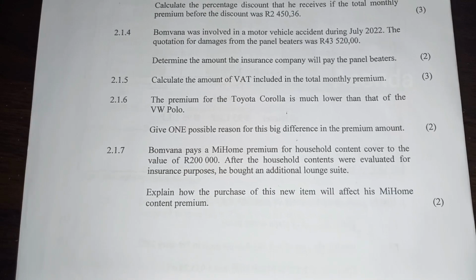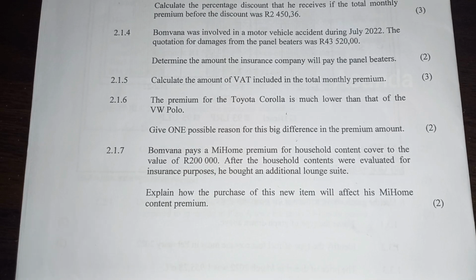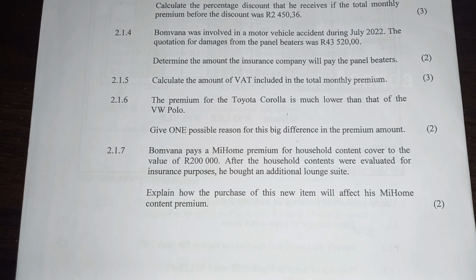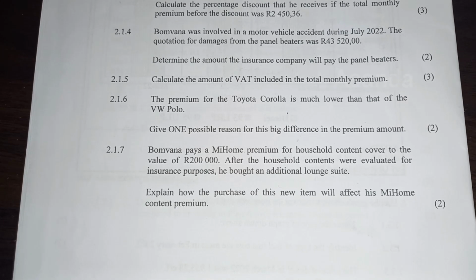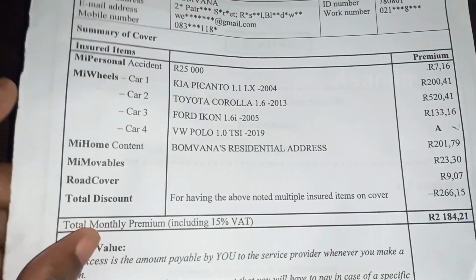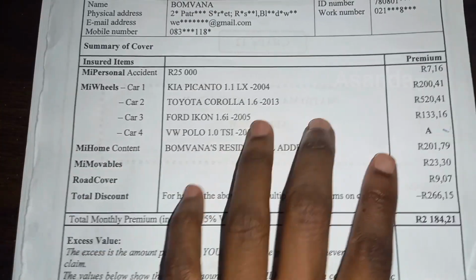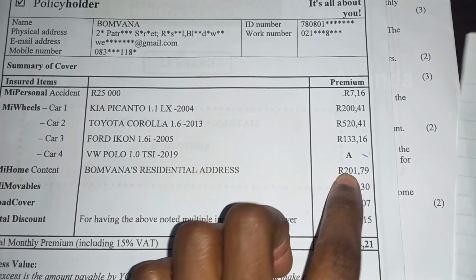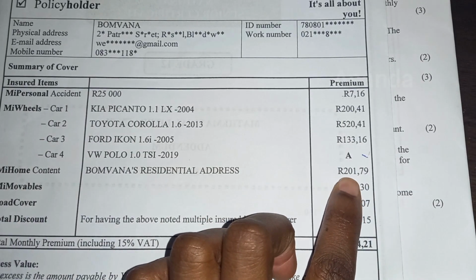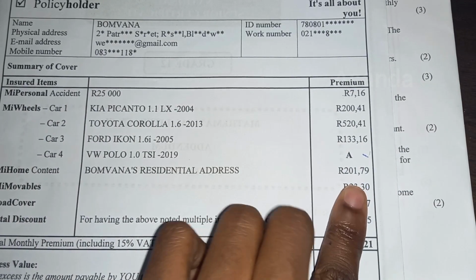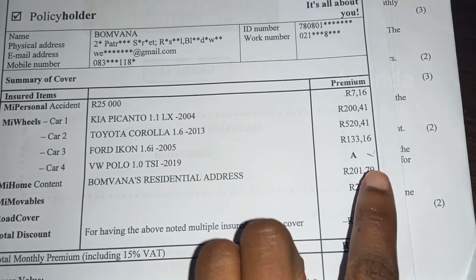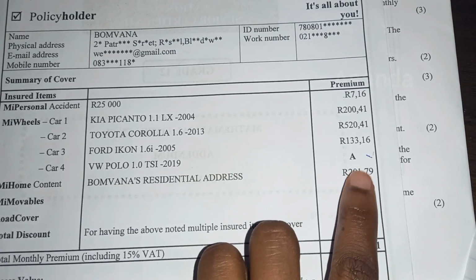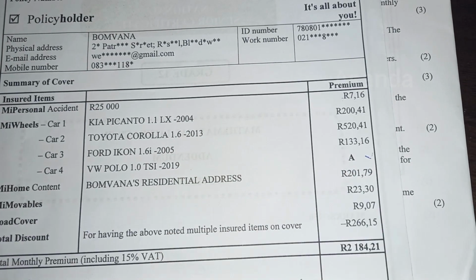Well, what's going to happen if they evaluate his property and they say, okay, your property is worth 200,000 rand and here is your home premium, which here it says my home content, and it says there 201 rand, right? This cover is for the home content with 200,000 rand. So what happens now if he buys more stuff? They're going to evaluate, and then they're going to increase the premium, right?